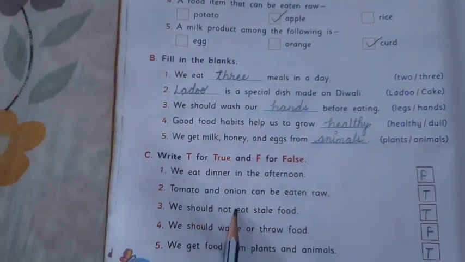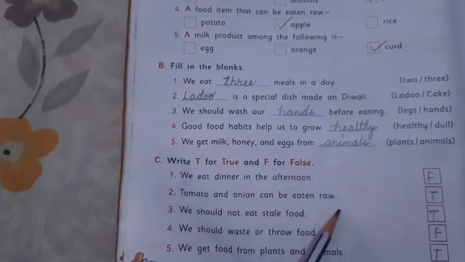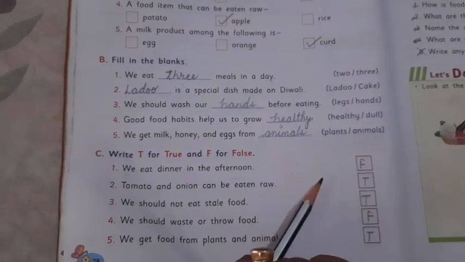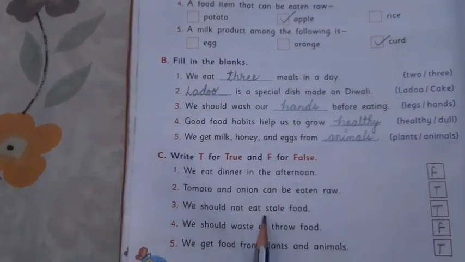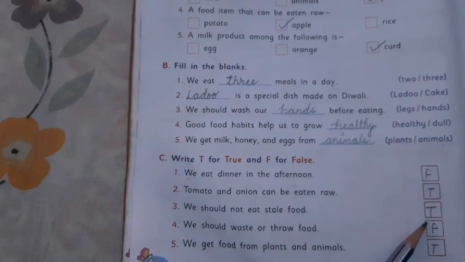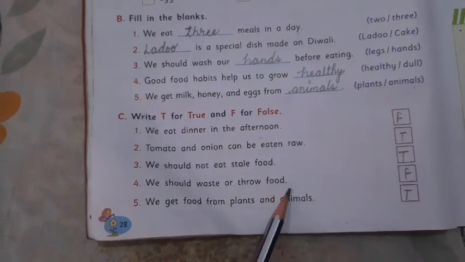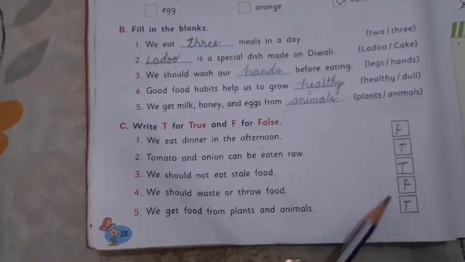Next: tomato and onion can be eaten raw. Tomato and onion can be eaten raw or no? You can eat them in both conditions, so it will be true. Next, we should not eat stale food. We should eat fresh food. No, we should not eat stale food. So it will be true. Next, we should waste or throw food. No, so this is false.